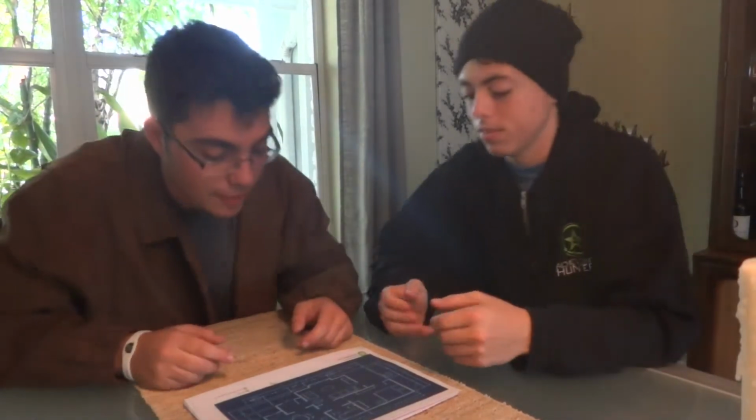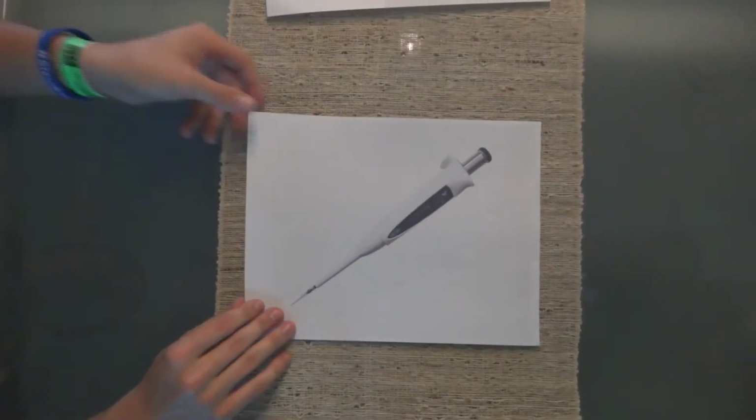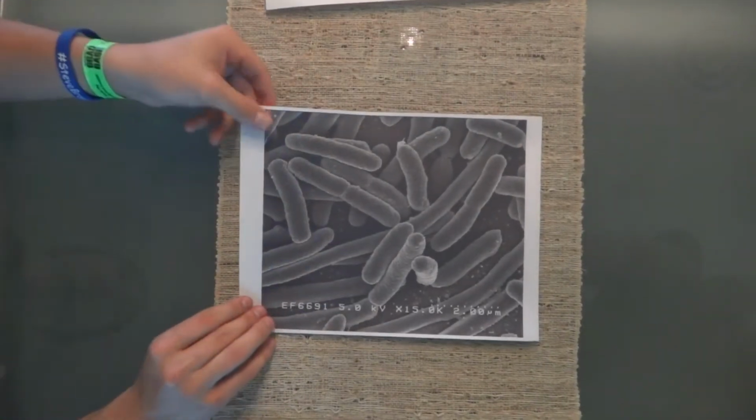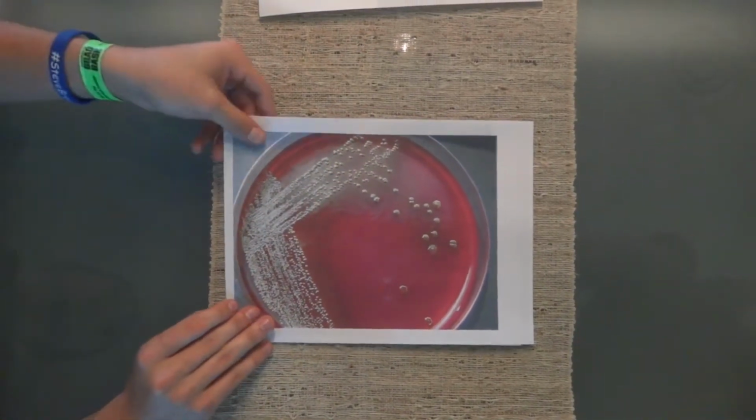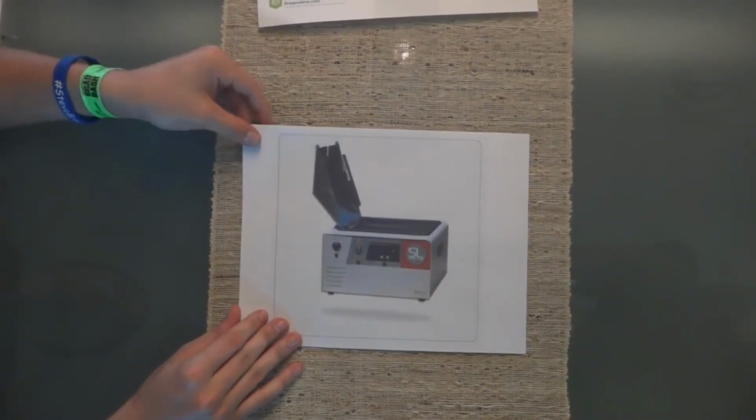Alright, Jesse, here's what we need. First, we'll need a human insulin gene, micropipettes, E. coli bacteria, a petri dish for the cultures, restriction enzymes and DNA ligase, and finally, the ice and hot water baths. Alright, so, Mr. White, once we have all this stuff, what do we do with it?